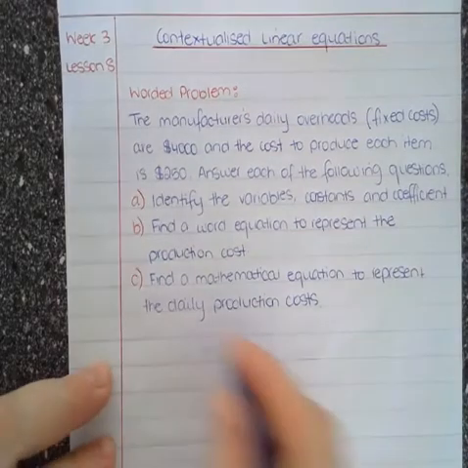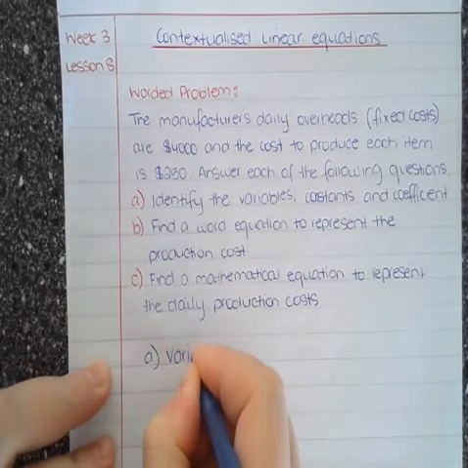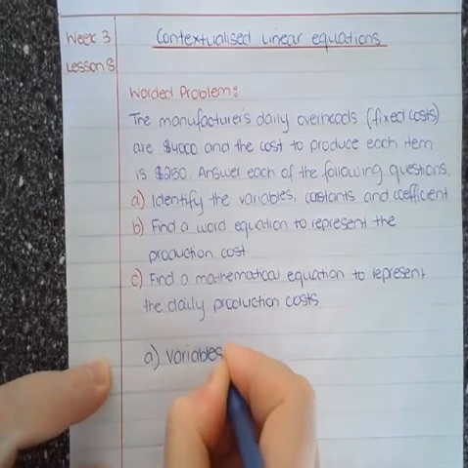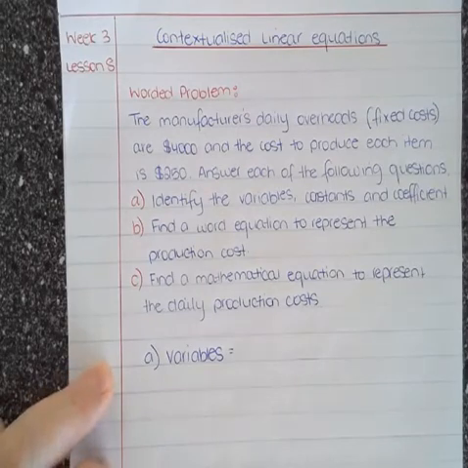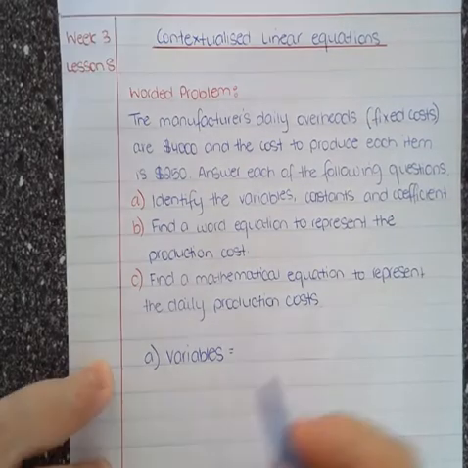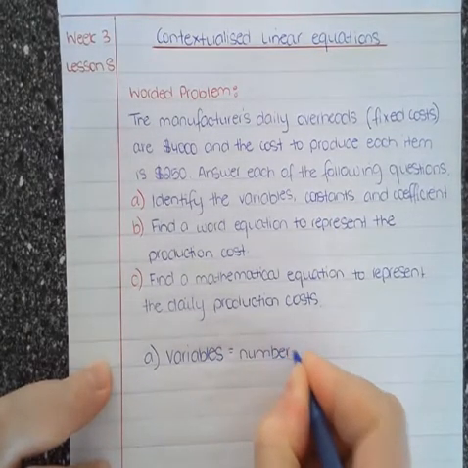So, A, our variables. So the things that are going to change depending on each job. For this question, there are two. So it's going to be the number of items that we make, because that's never going to be the same.